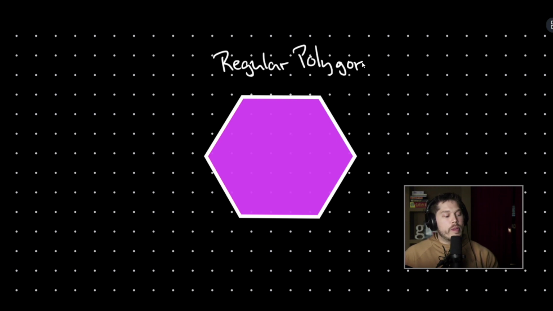Okay, so these formulas work for any regular polygon. Again, a regular polygon is a polygon such that all of the sides are congruent with one another and all of the interior angles are congruent with one another. So there's two formulas to talk about. One formula is 1/2 times the apothem times the perimeter.